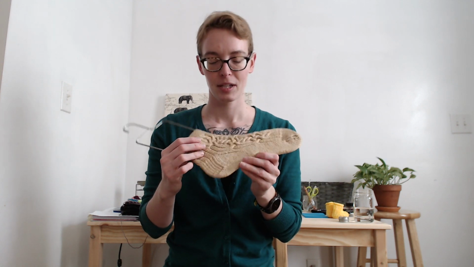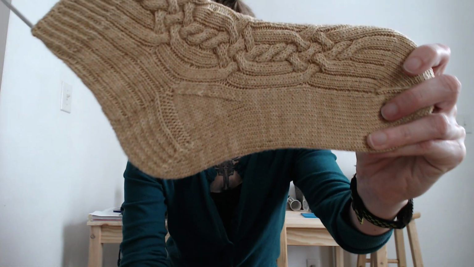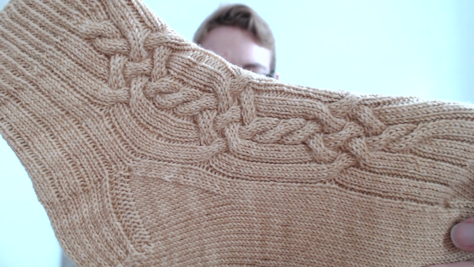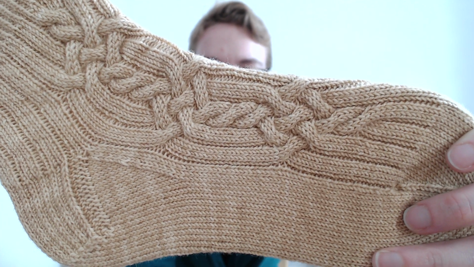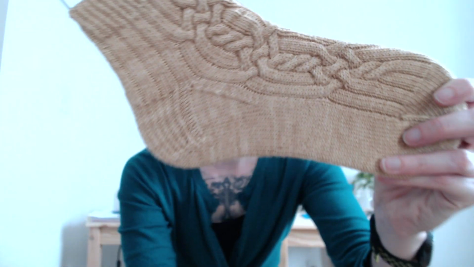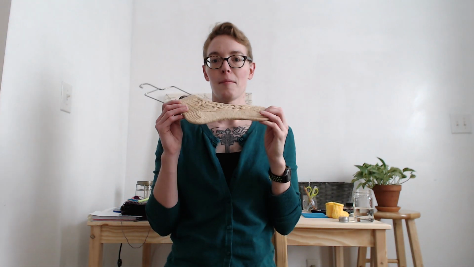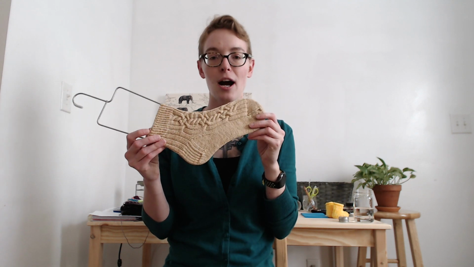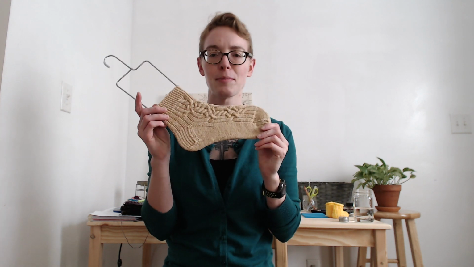But yeah, I really, really love it. Here's a little bit closer look at the cable. So just a really, really fun cable pattern. This yarn is an 80/20 superwash Highland nylon blend, and it was dyed by me with coffee. So it's this really sort of beautiful creamy color.